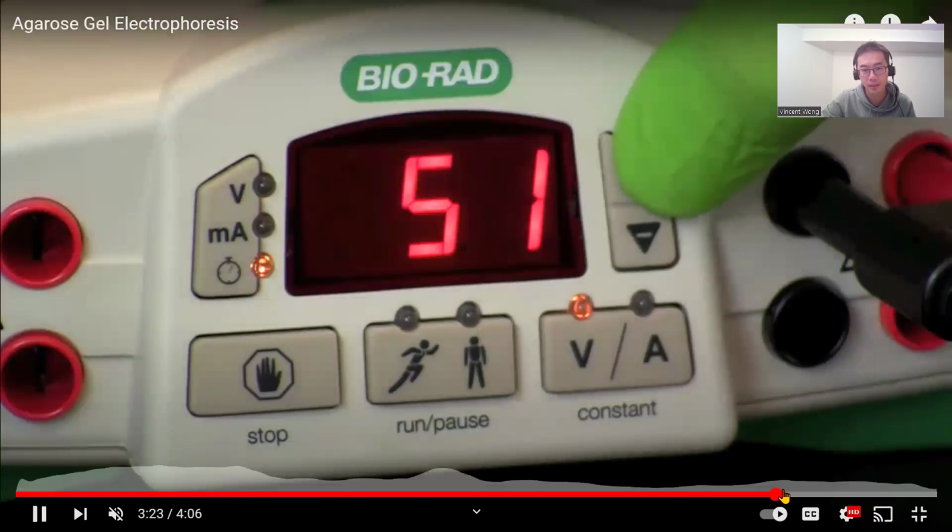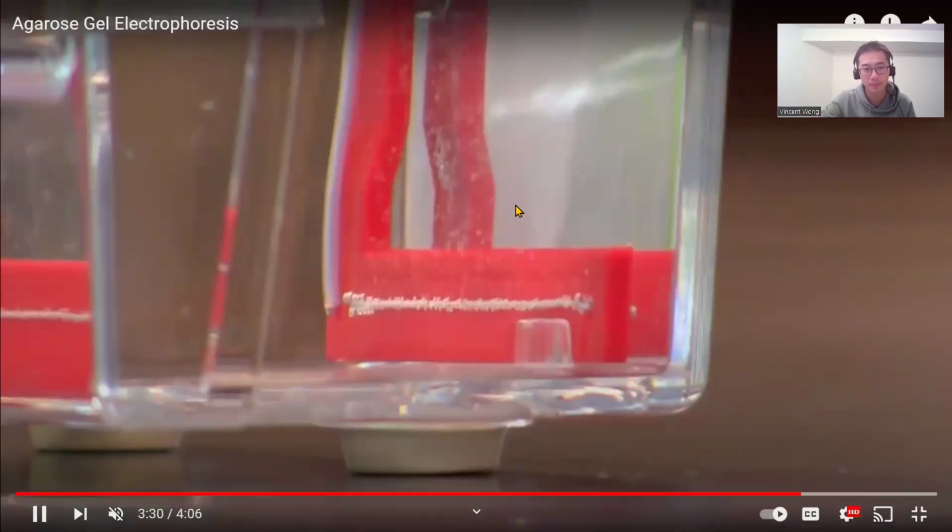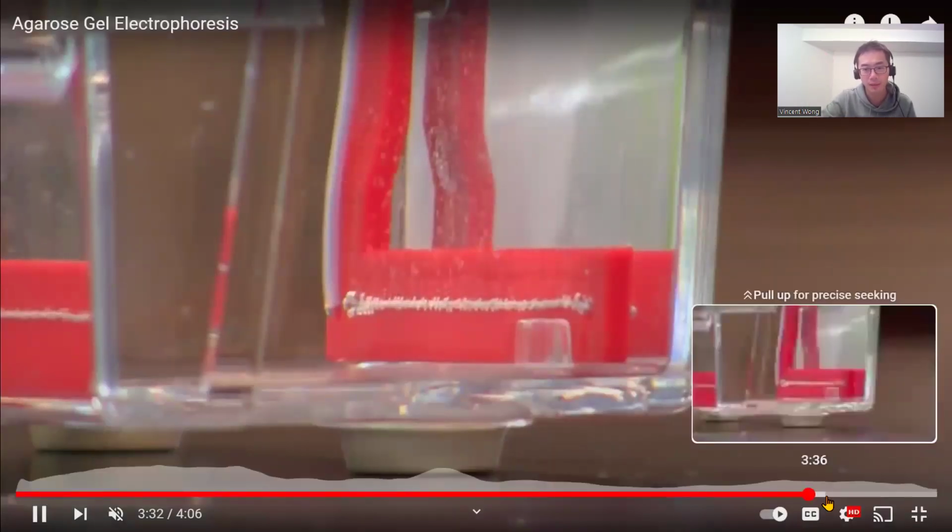Usually it's not going to take too long, like half an hour. And the bubbles actually show that the electric current is going. So you don't want to be sticking your finger in there. And over time, you can see the DNA is going to slowly move down.